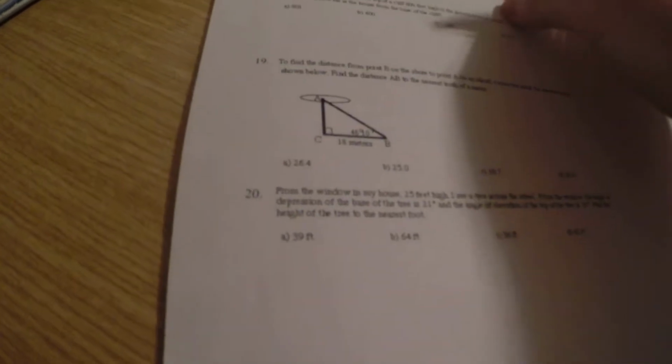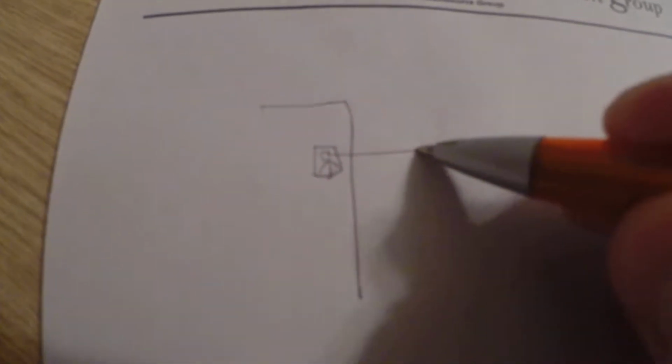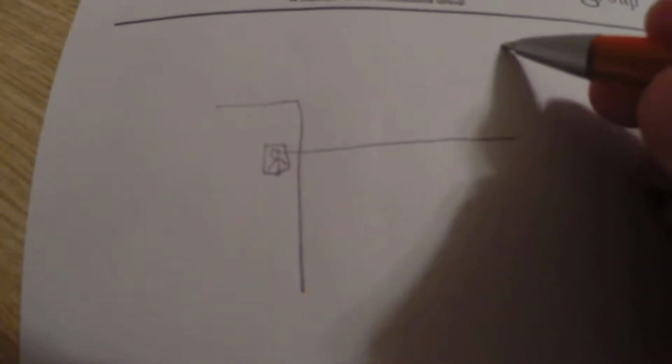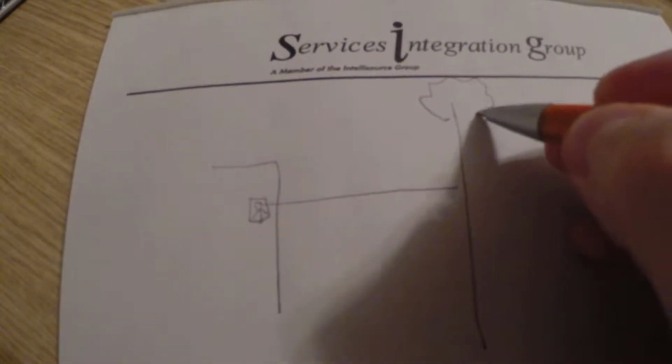So, what you want to do here is realize what kind of question this is. I think the hardest aspect of this is to draw the picture. Once you get the picture down, you're like, oh, I get it. This is not too difficult. So here you are, looking out the window, and when you look out the window, you see off in the distance this tree. Here's my tree. I'm amazing at drawing, I know.